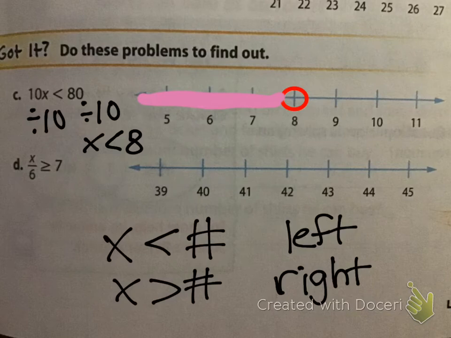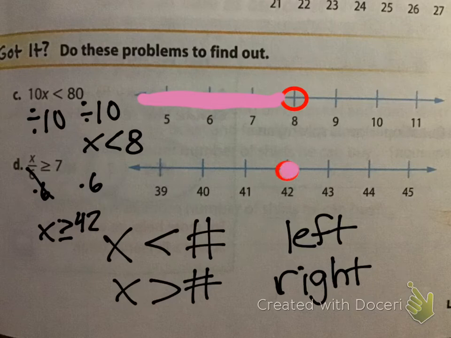So x over 6 already means x divided by 6. Perfect. So we did times 6 on each side. Those cancel out. And what do I get? x is greater than or equal to 42. Is it an open dot, Michelle, or closed? Because it includes that 42, because it can be equal to. And now that our x is greater than our number, we go to the right.